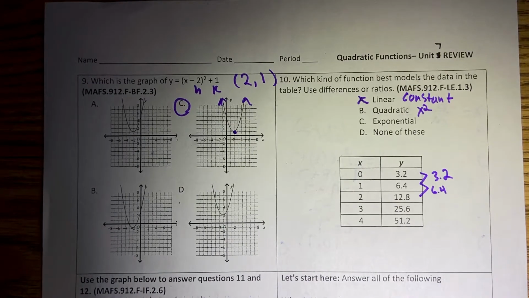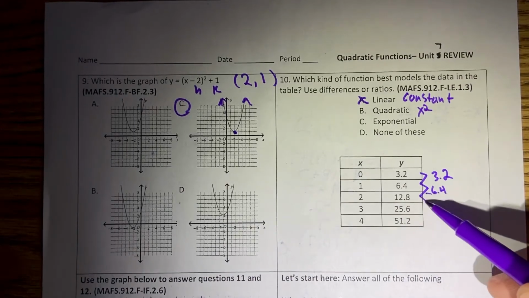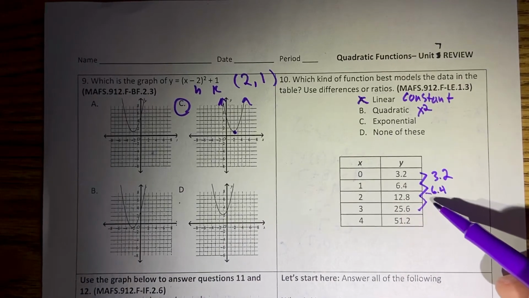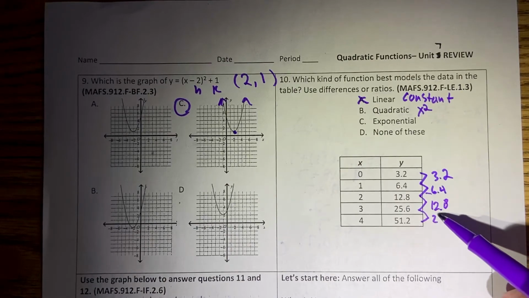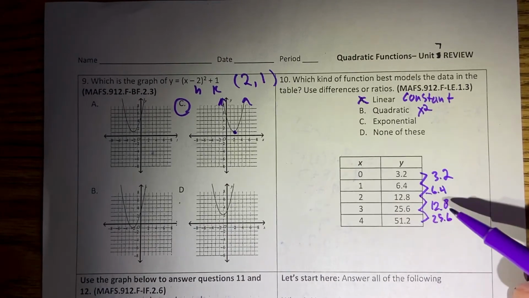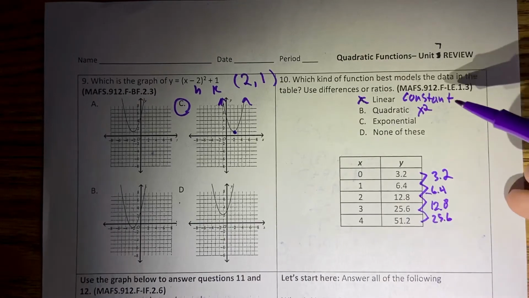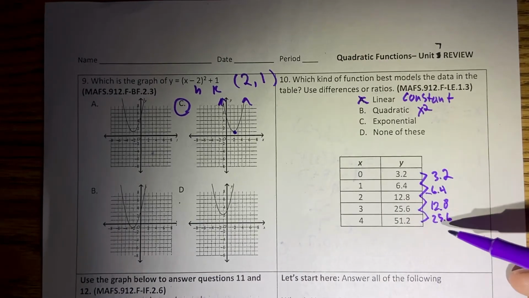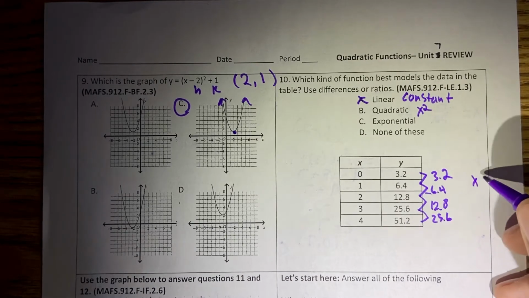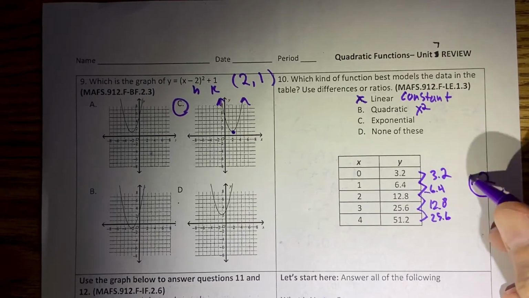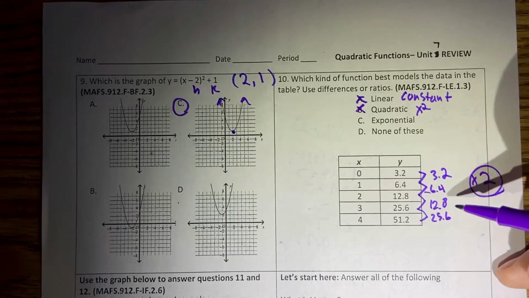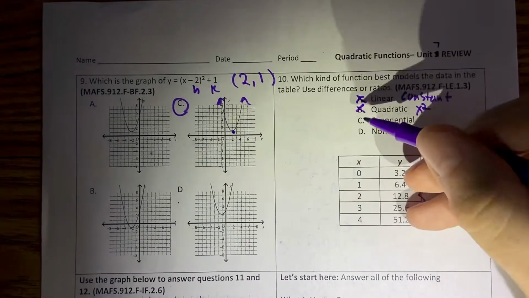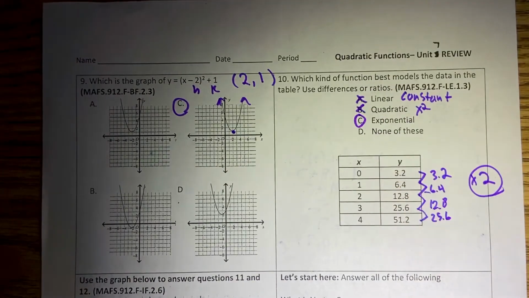Cool. So glad. Anyway, if we move it again, this will give us 12.8, and then this one will be 25.6. So it's actually not going up quadratically either, right? It's not going up by a square, it's going up by doubling every single time. This is multiplying by 2. So it's not quadratic, but it does have a pattern. Because it's going up by multiplying by 2, we could assume it has a pattern of exponential.